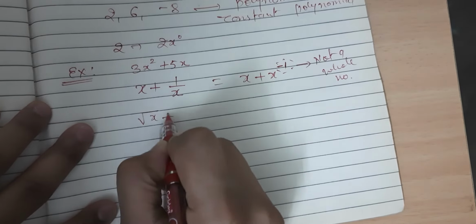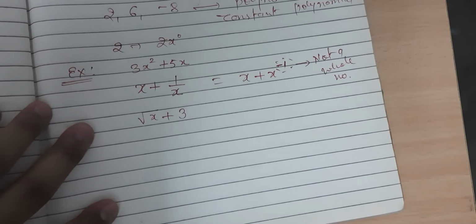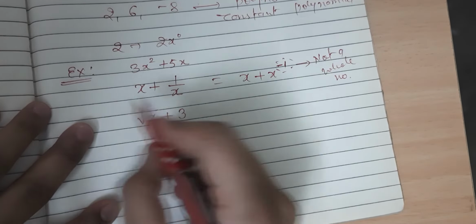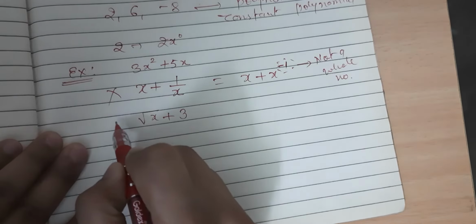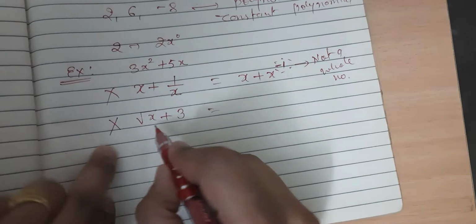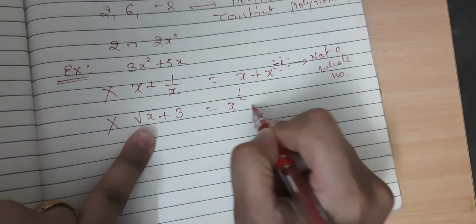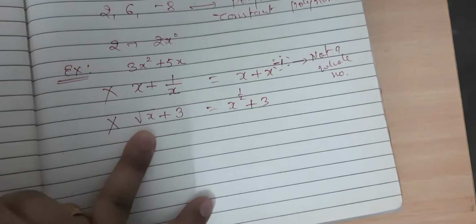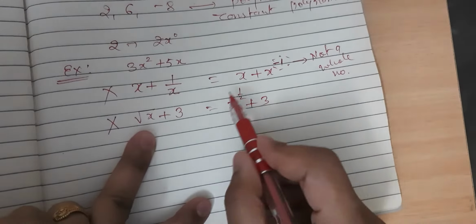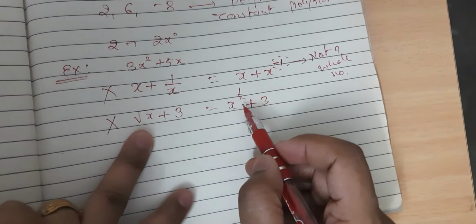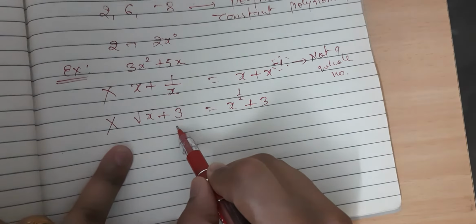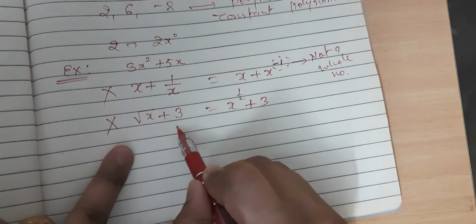Root x plus 3. This is also not a polynomial. Why? Because root means power 1 by 2, and as we have seen in the first chapter, this 1 by 2 is not a whole number, so this expression is not a polynomial.